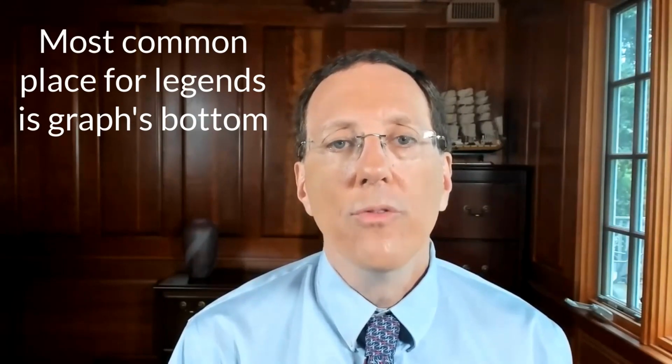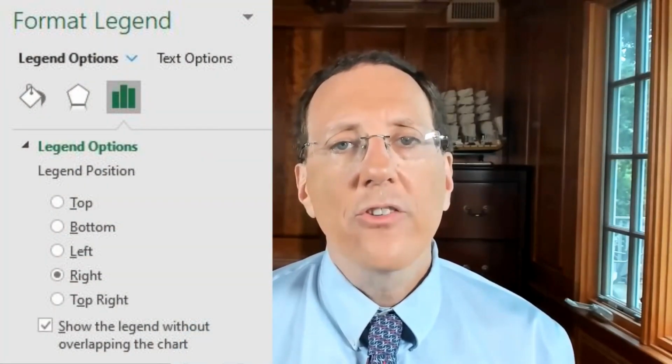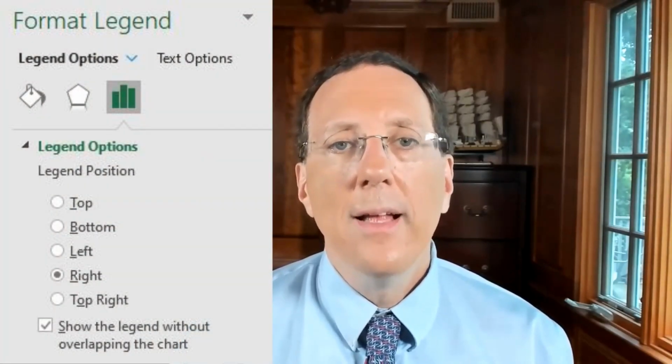On some versions of Excel, a legend with the words revenue and cost will appear on the right side. The most common place for legends is at the bottom of graphs. To move the legend there, click once on the legend and then right-click the mouse. A new box will appear. In this box, select bottom for the legend position. This will automatically make the graph wider and move the words below the x-axis.